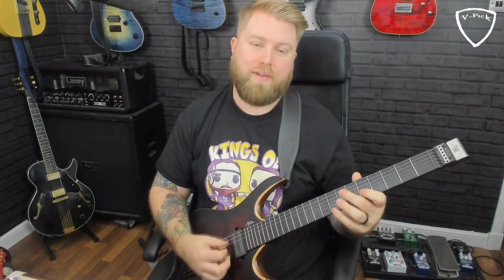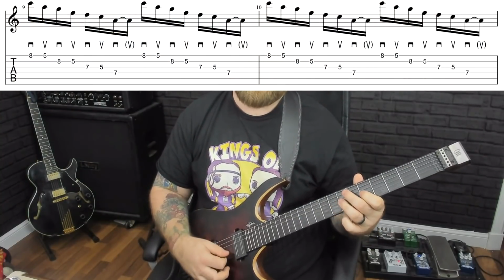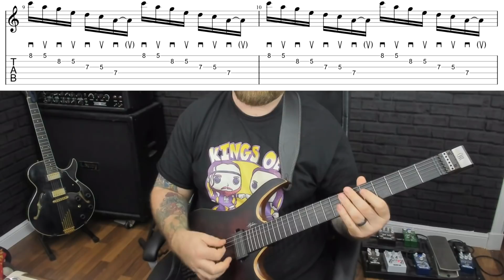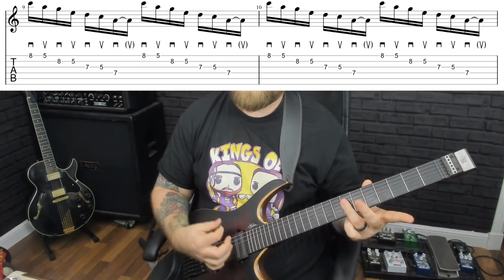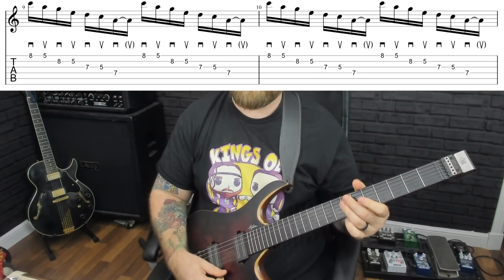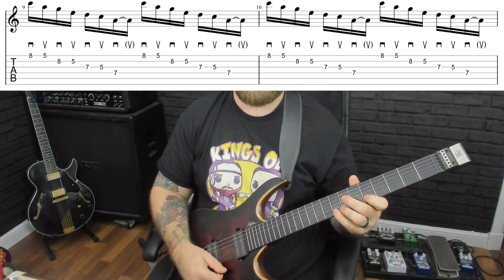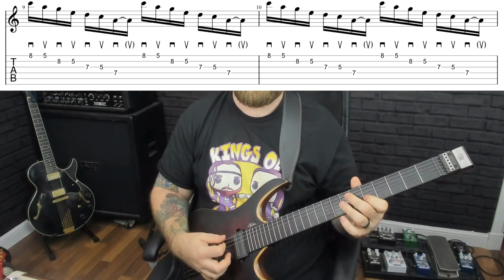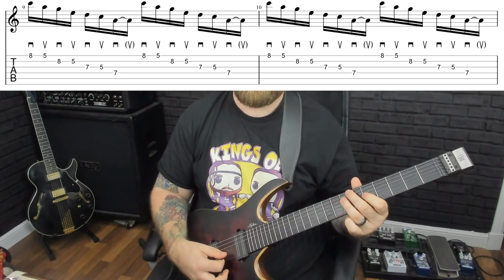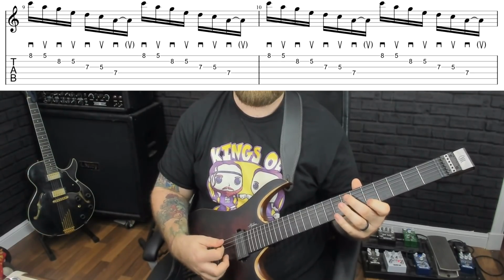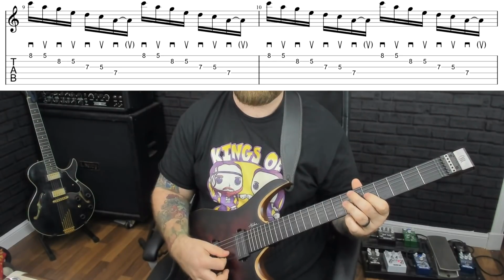The best way to do this is indicated on screen now, where we have down, up, down, up, down, up, down. And then I'm moving my hand up while I move across, ready to play the next note. Watch that in slow motion. Helps if you pick the note.